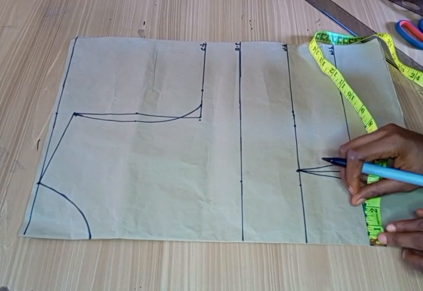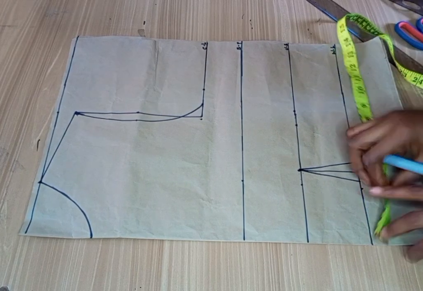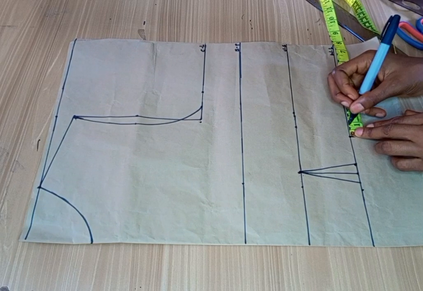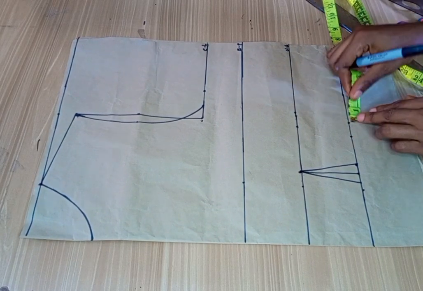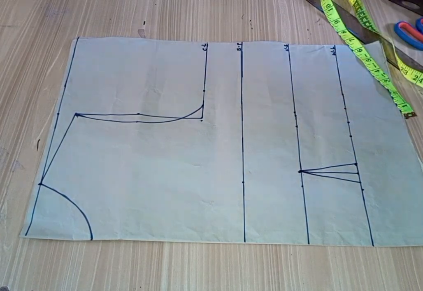I'll come to the waistline. I'll do the same thing. I'll divide my waistline measurement by 4, add the 1 inch we took for our dart, I'm going to replace it, and then I'll add 1 inch for sewing allowance as well. Then I'll connect all the points together.